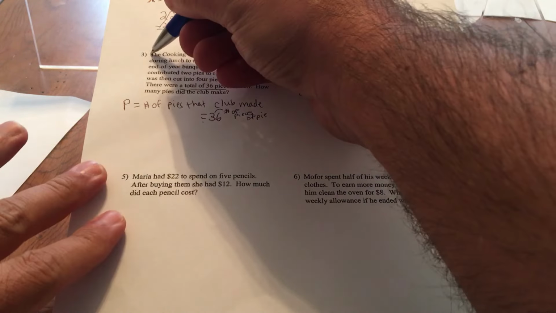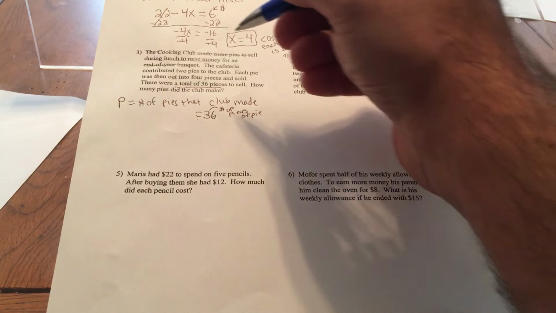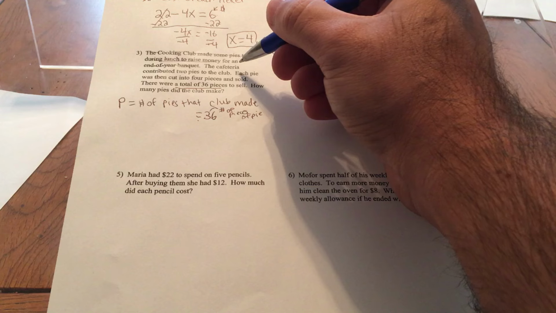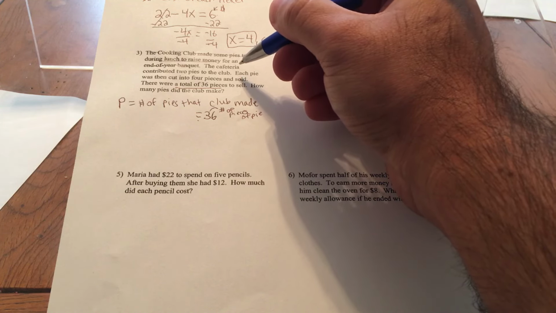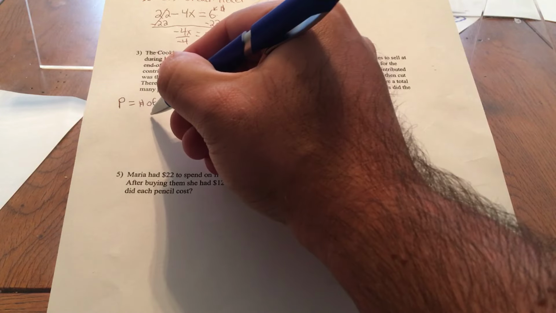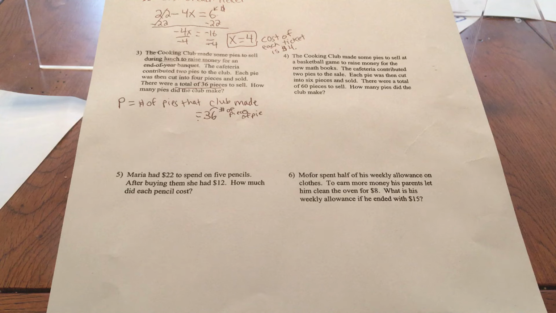So now we'll start. Again, in the beginning I said you can skip this first thing. That's just a bunch of junk. Getting into the next thing, it says the cafeteria contributed 2 pies to the club. So notice I can't just write 2 here because that's not in terms of the number of pieces of pie.